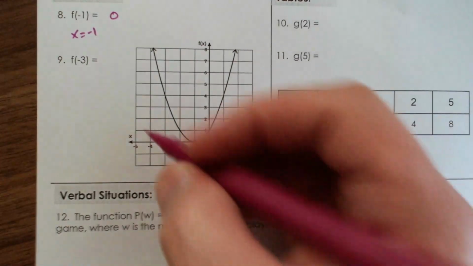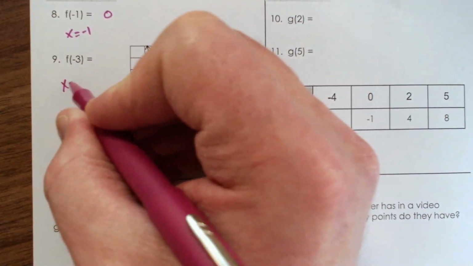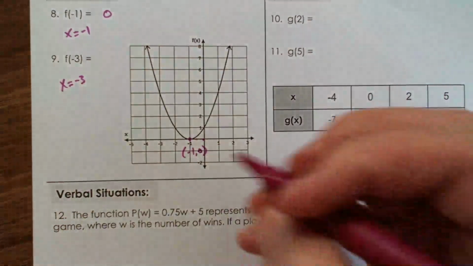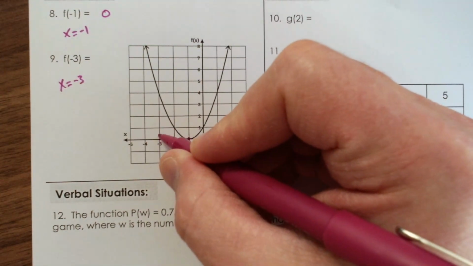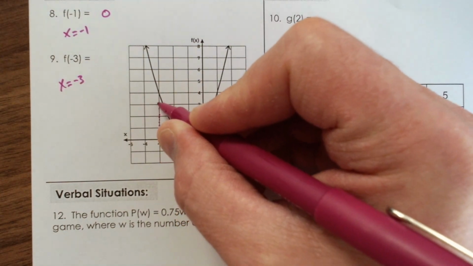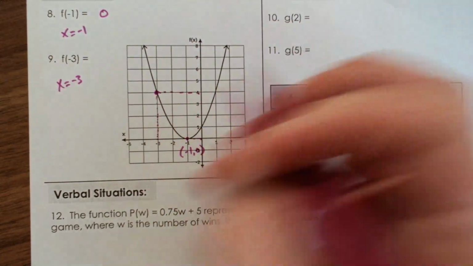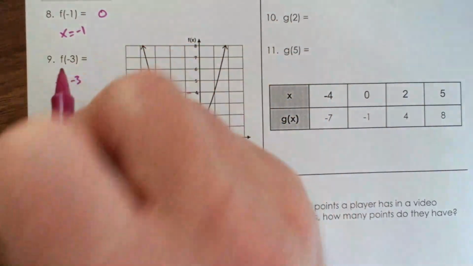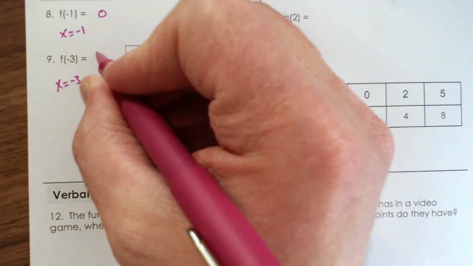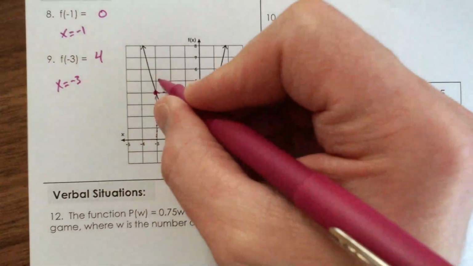That one isn't a great example. Here's a better example. X is -3. So here's -3. I'm going to draw a line going up until I hit the graph, which is right here. That's 4. So when x is -3, my y value is 4.